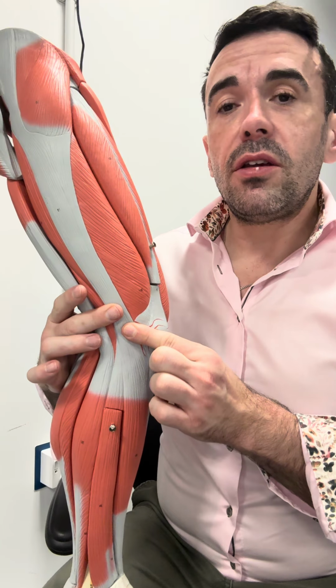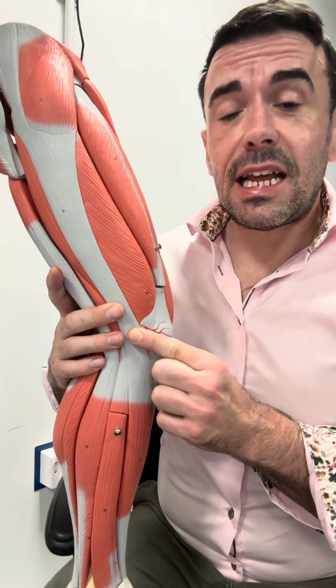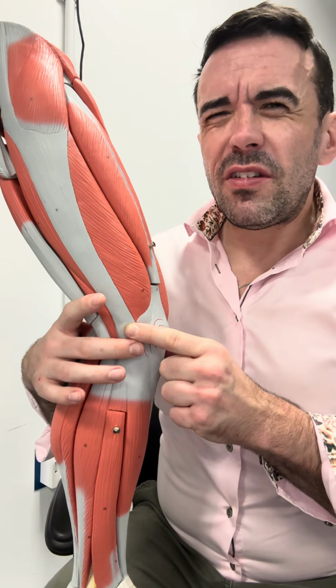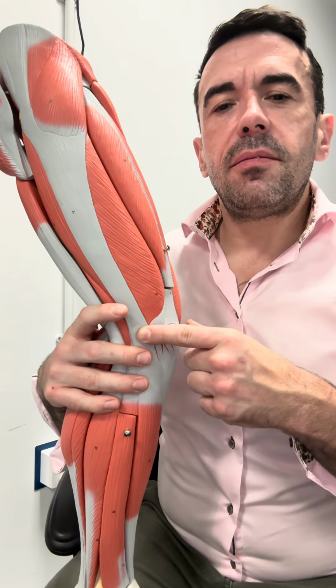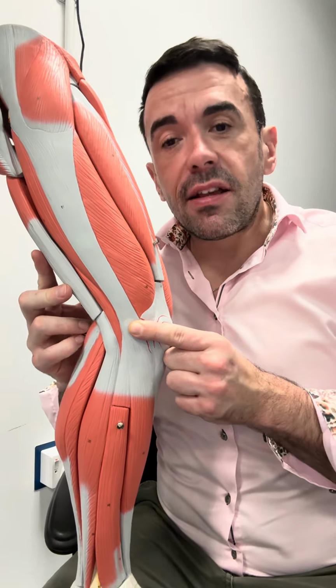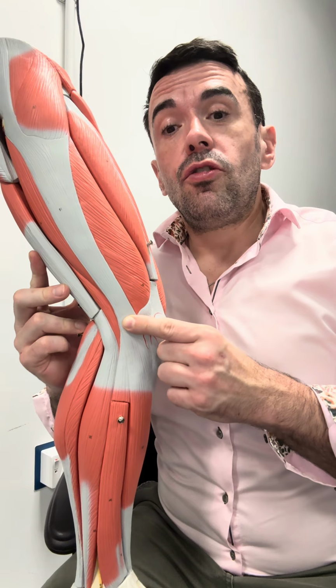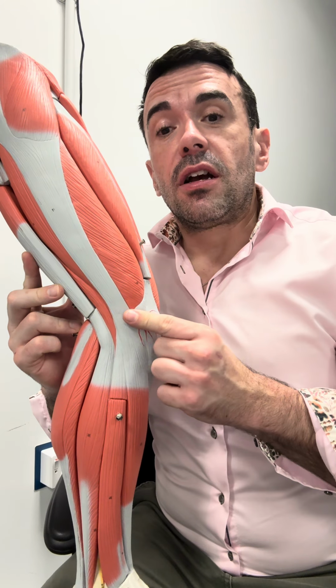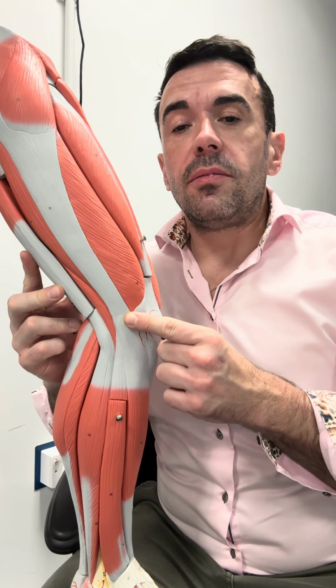So you then get your participant to straighten and bend or flex and extend their knee. And if you feel this dense, almost elastic band structure flicking beneath your finger as they're flexing and extending, then you know that you're too far back and you need to come forward. You need to be in contact with bone at all times.